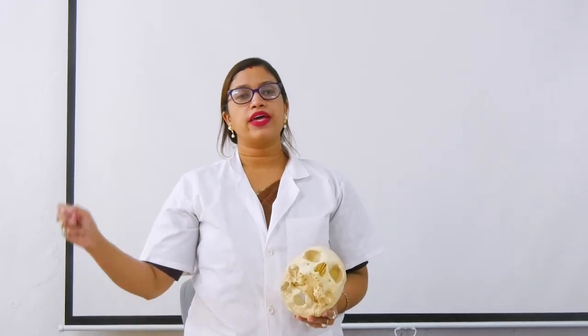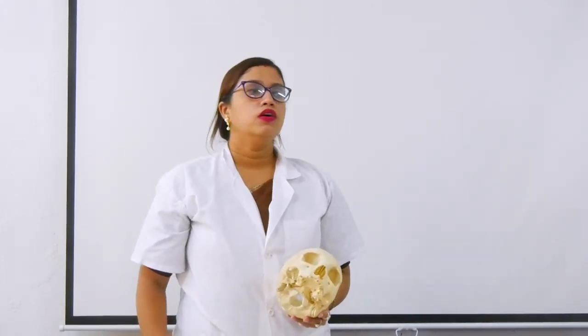Have you come across it? It's a muscle of pharynx. Superior constrictor, in bracket you write muscle of pharynx. Okay. Then pterygomandibular raphe. And fifth one is pharyngobasilar fascia.